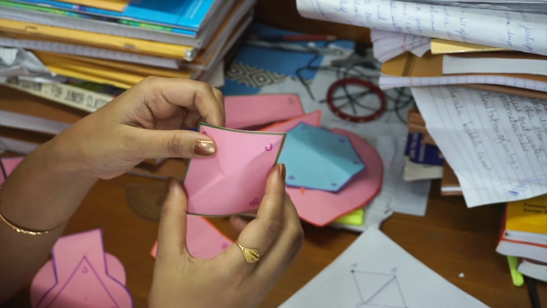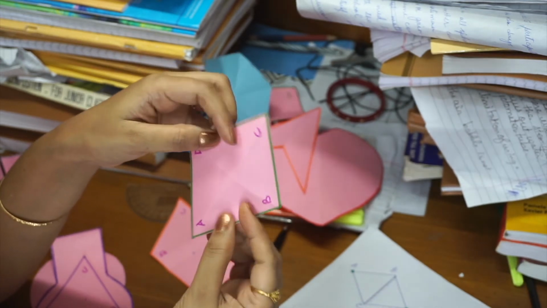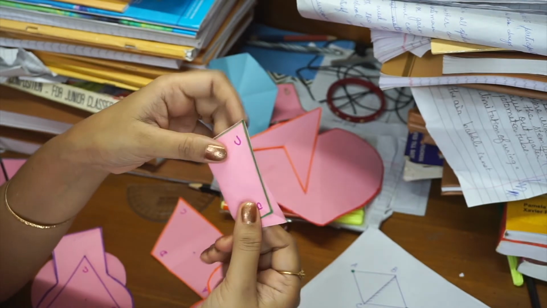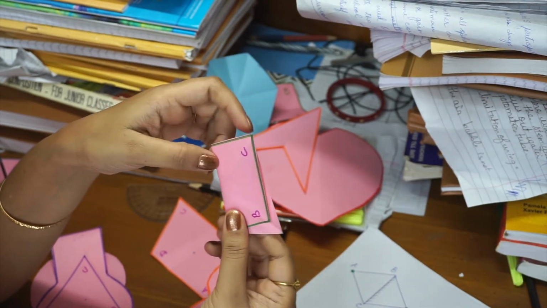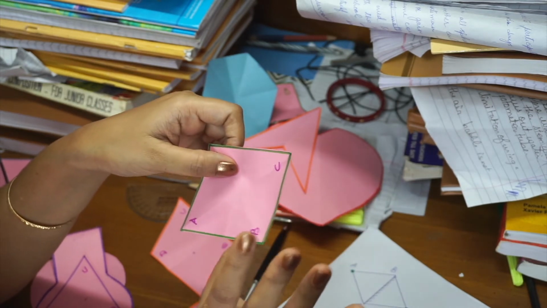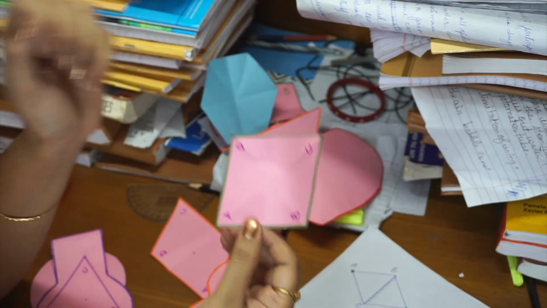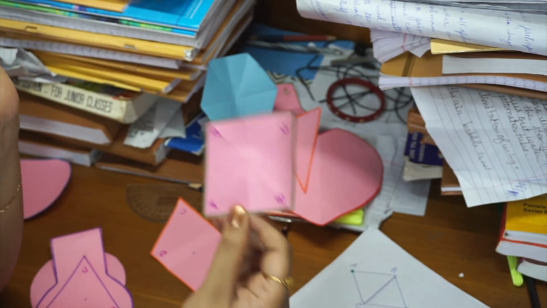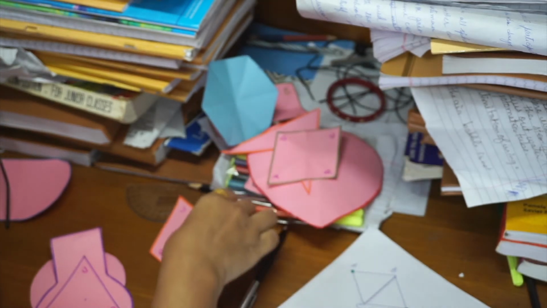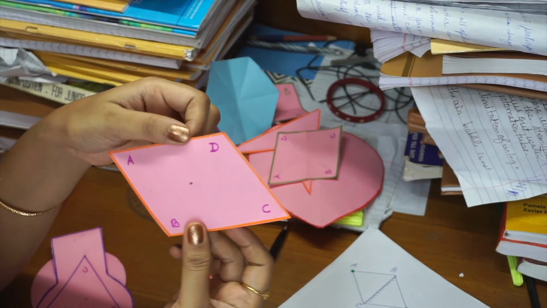Now, for the sides, if I think of taking the midpoint of the sides and try to fold the figure in this way, see what happens. The vertices do not coincide. So, the bisector of the sides will not act as the line of symmetry in case of a rhombus. Only the diagonals will act as the line of symmetry.